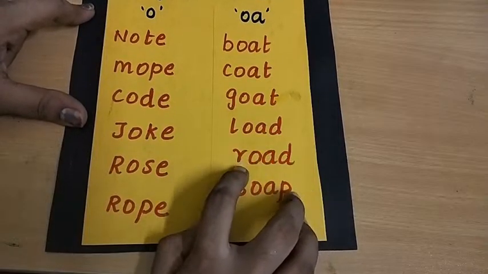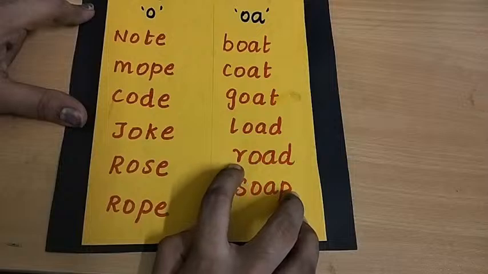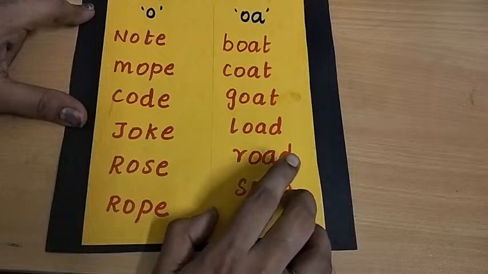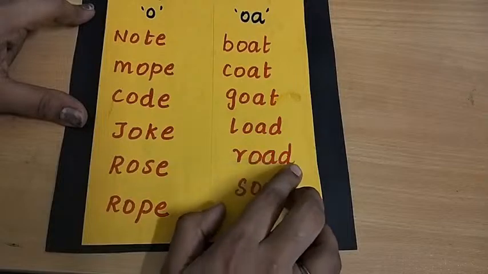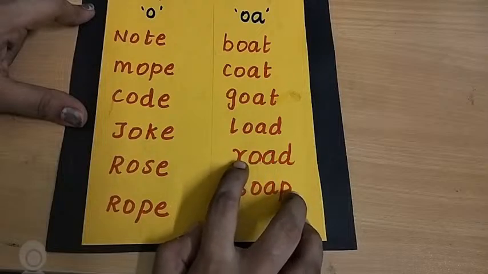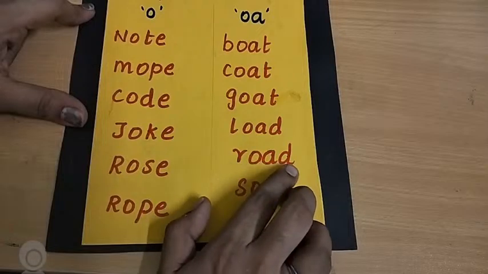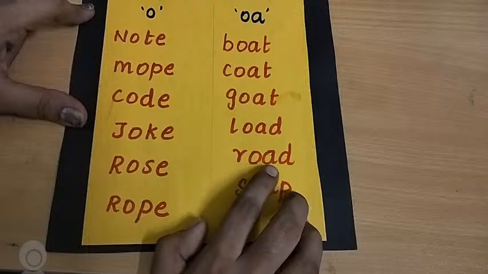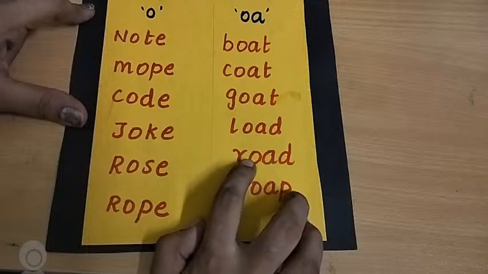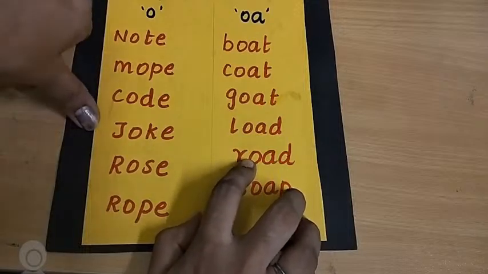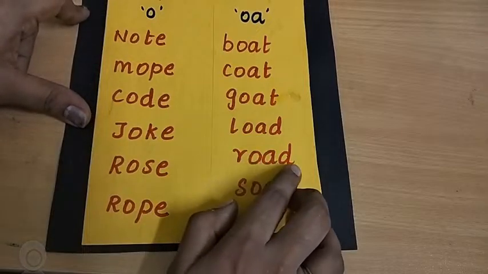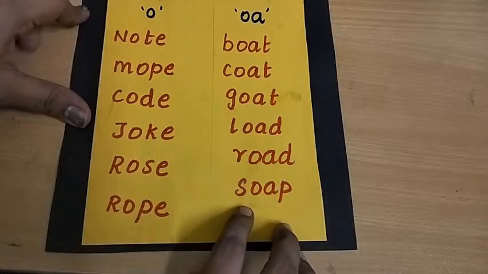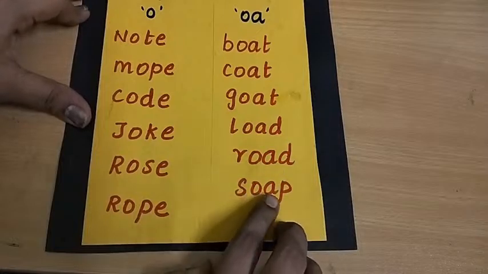Okay. Next, coming to the next word, ROAD. The sound of R is R. Next, the sound of D is D. Okay. R, O, D. Road. How we have to read is R, O, D, as both the vowels are combined together. So we are taking the first vowel's original sound longer. R, O, D. Road.